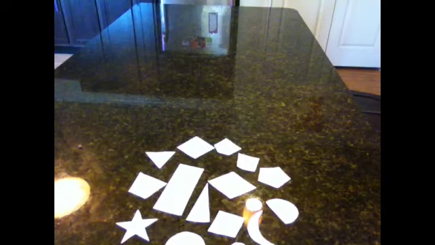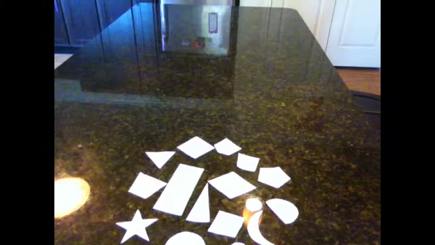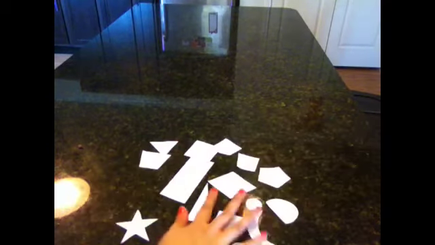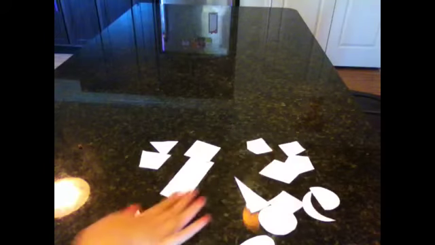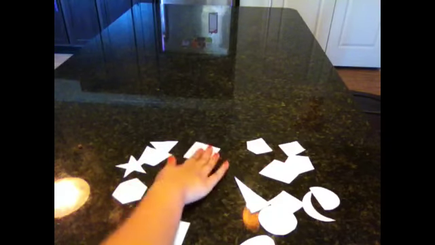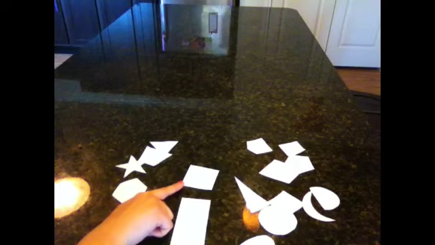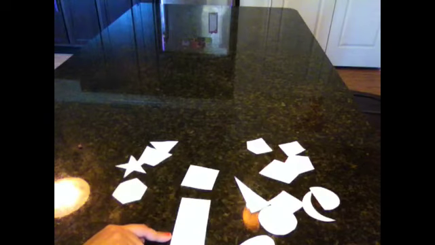So, now you're going to tell me some attributes about the shapes. Remember when we talked about points? These both have 4 sides and 4 corners. Are they the same shape? Yes. Remember when we talked about this is a square, right? Is this a square too?